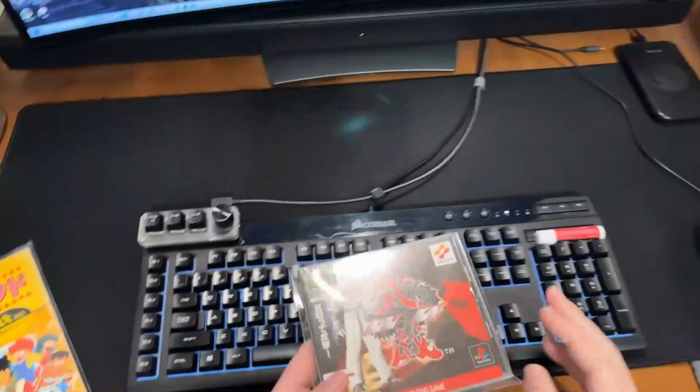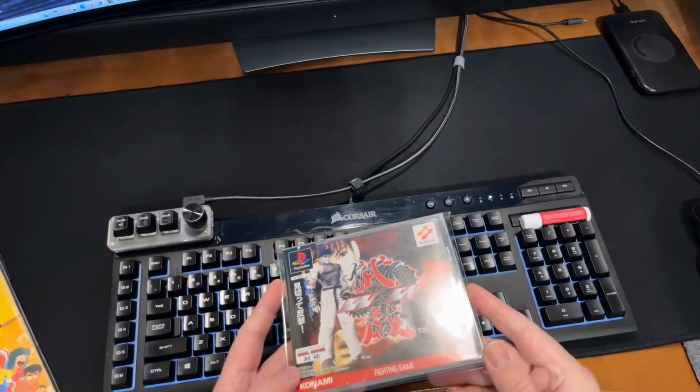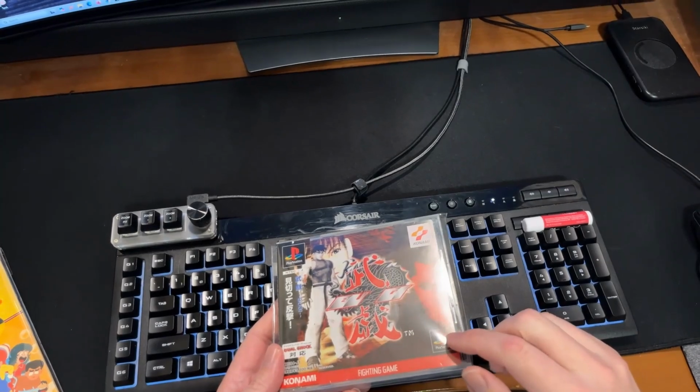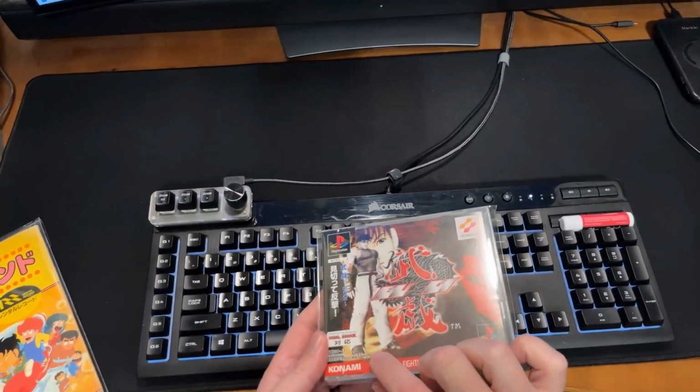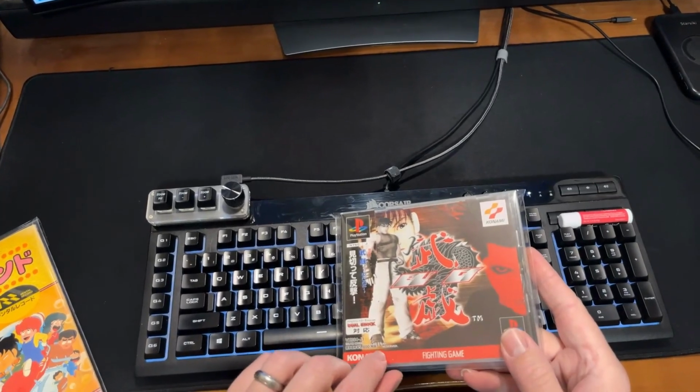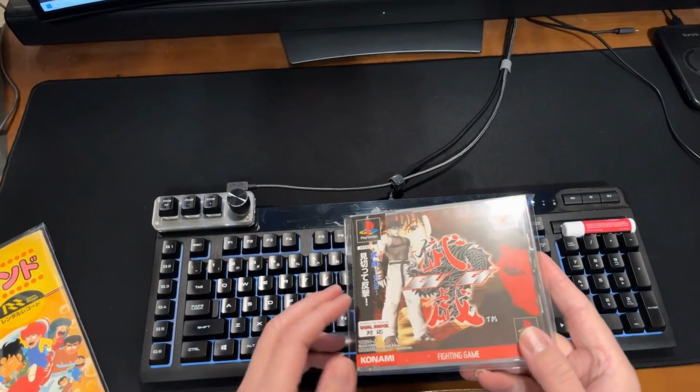The next one here is another game. This one's got PlayStation here, Konami there, and then down in the bottom underneath the obi there is some words that are covering up the guy's foot. We'll see if we can get rid of that.